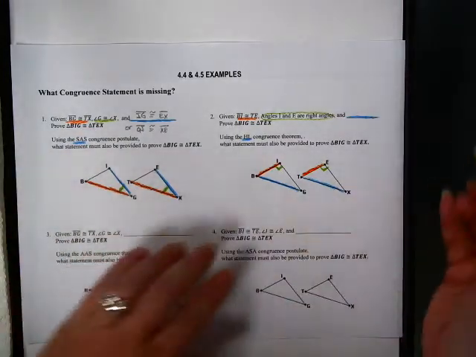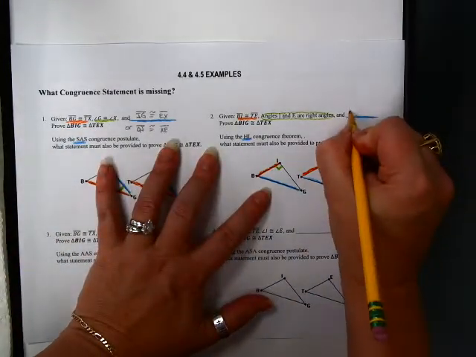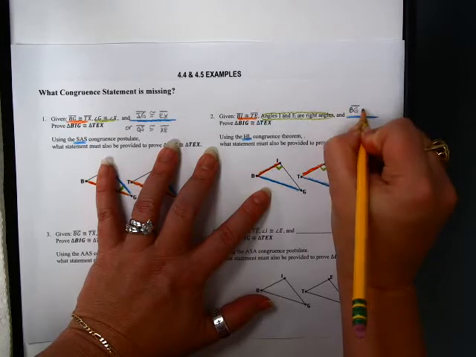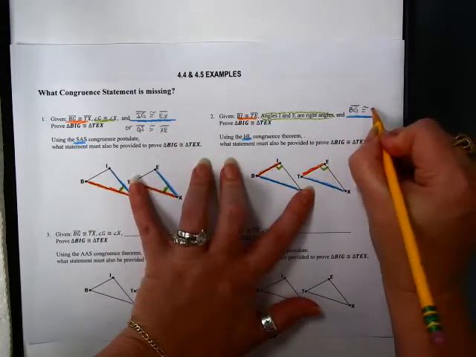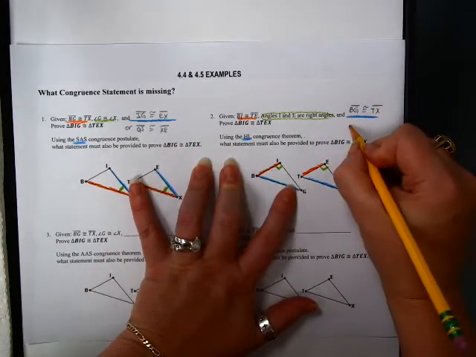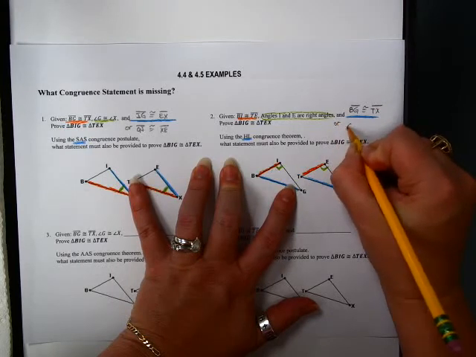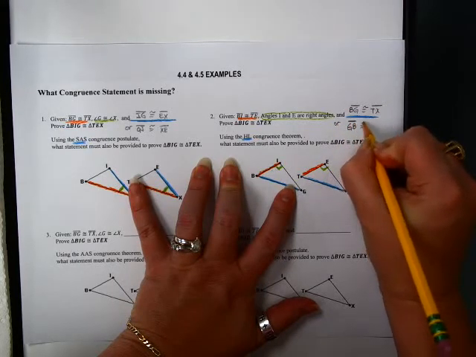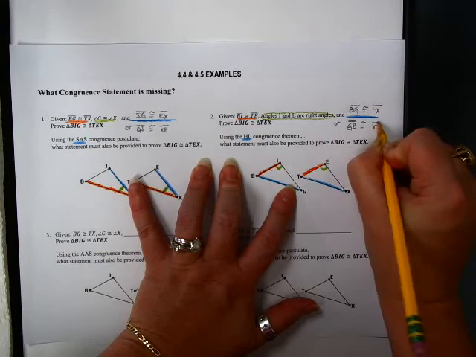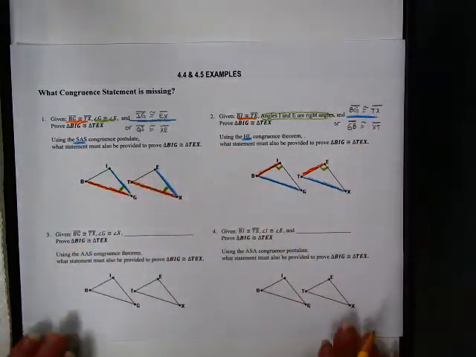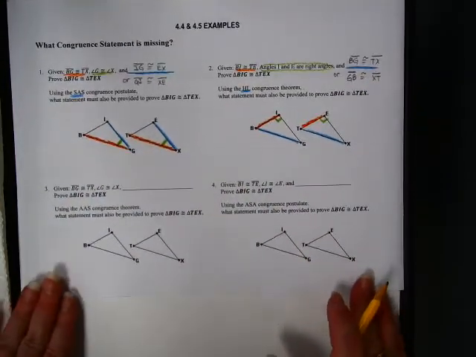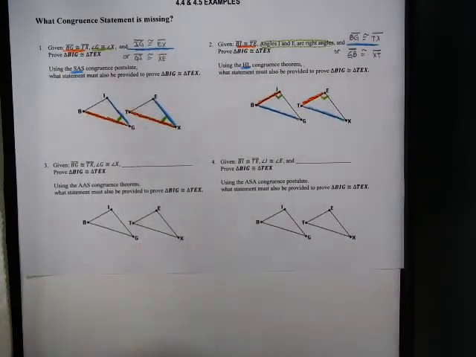Okay, so I must write down BG congruent to TX, and again, I could switch those. I could call it GB, but then I would have to switch these to XT. So you don't have to write it both ways, just one way will work. Okay, moving those up.